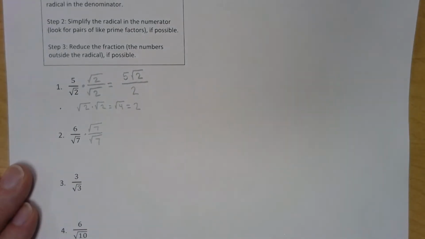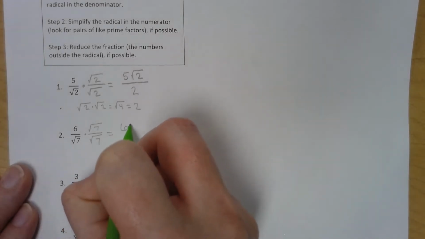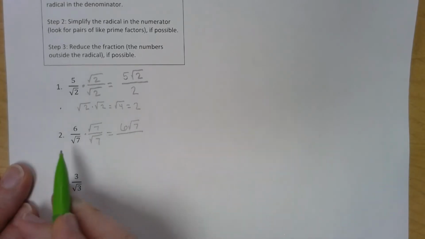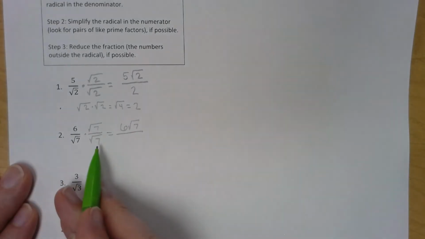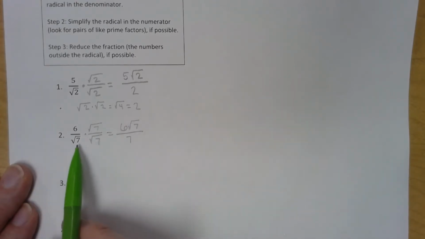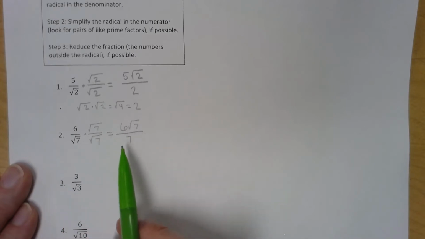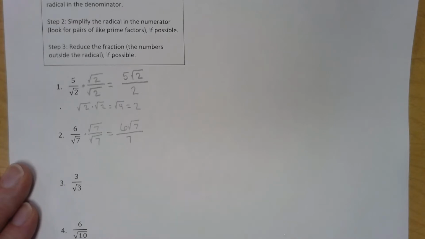Make sure you're multiplying by the square root of 7, not just times 7. It's the square root of 7. So we write our next step. We have 6 square root of 7 over, well, 7 times 7 is 49. When you take the square root of 49, we just get a 7. It will always work this way. Whatever you're multiplying by should be the result of your product once you take the square root.